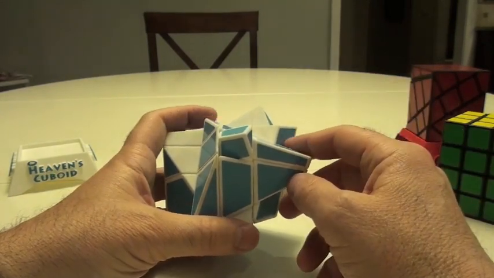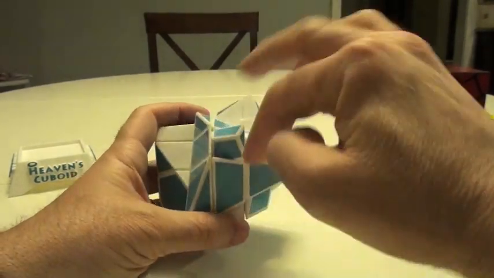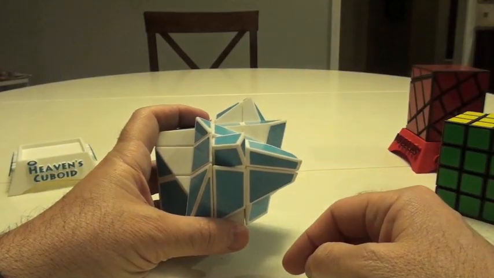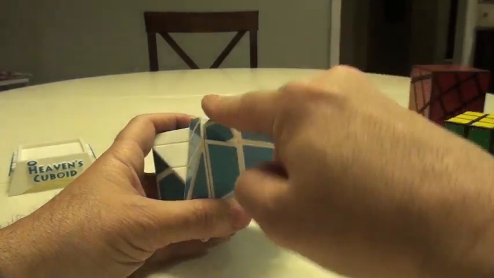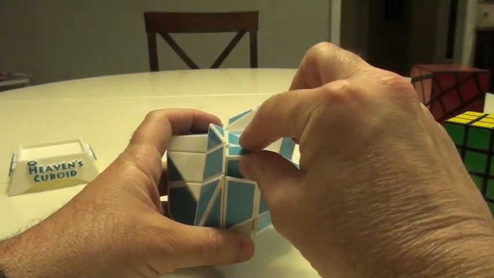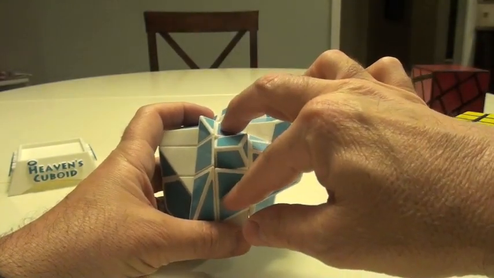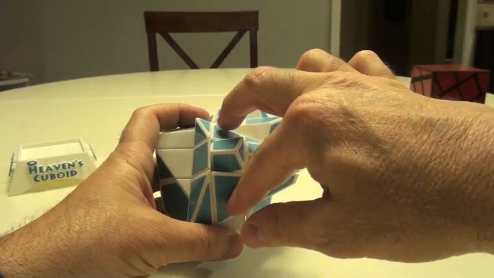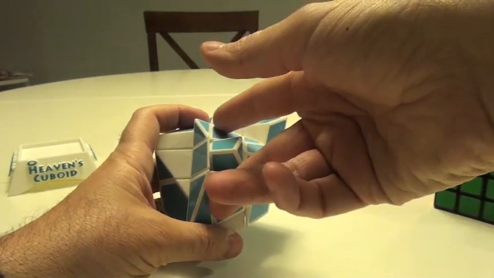What happens with this algorithm is that this whole unit here rotates. So it's not really a swapping algorithm, but these as a unit simply rotate. So the center rotates and these two do what appears to be an opposite edge swap.